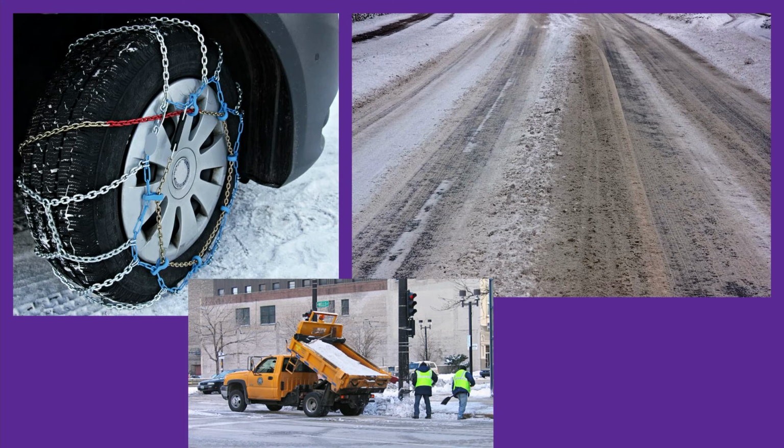The big picture of the road shows an icy road that actually has sand poured onto it. And then the picture at the bottom shows a salt truck dumping sand and salt onto the road. What do we know about sand and salt, boys and girls? I know that it feels rough and kind of gritty.